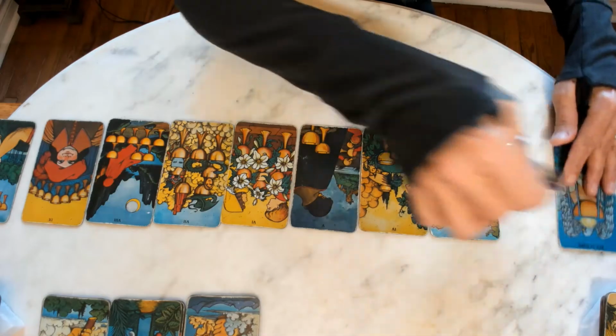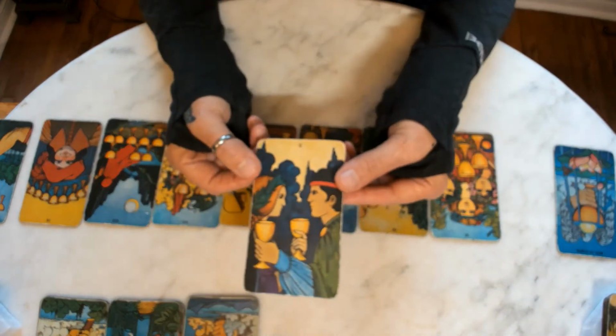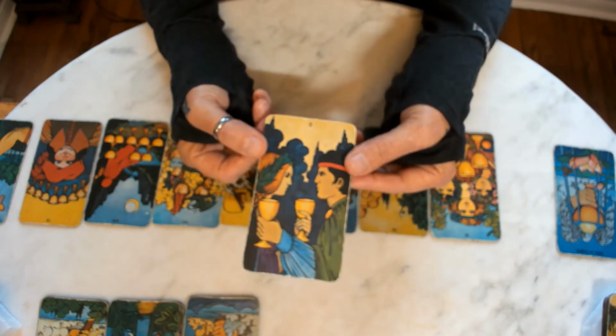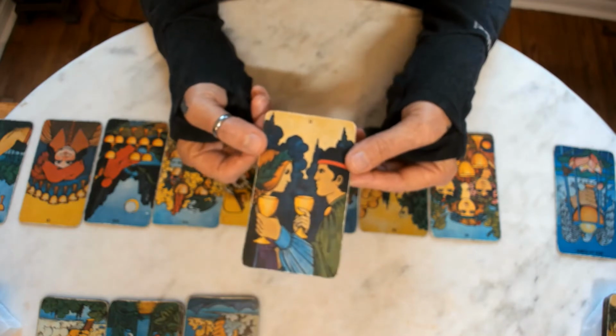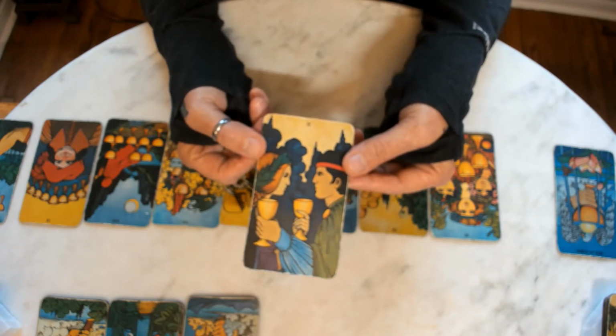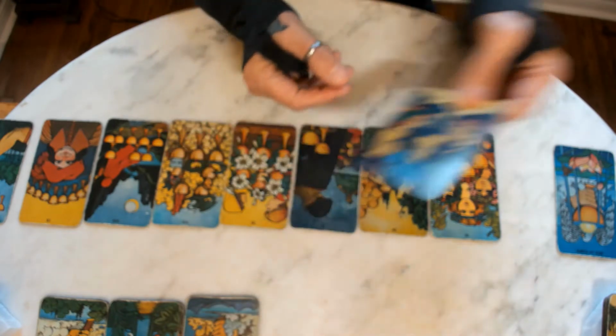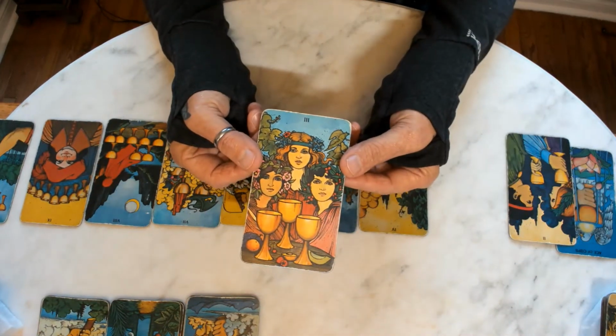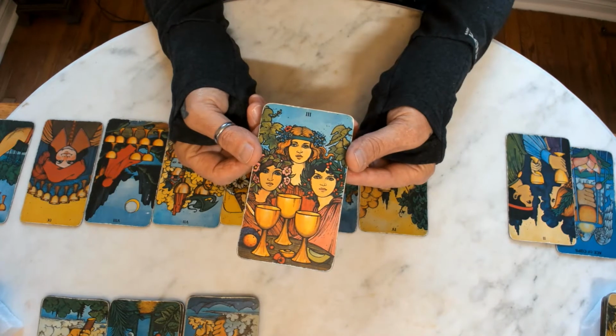The two, again, speaking of balance, this really is the potential of a union or a relationship. Here is the emotional support or the celebration of that union.